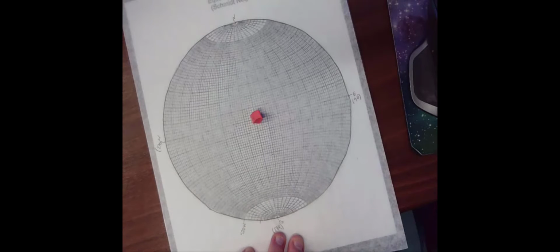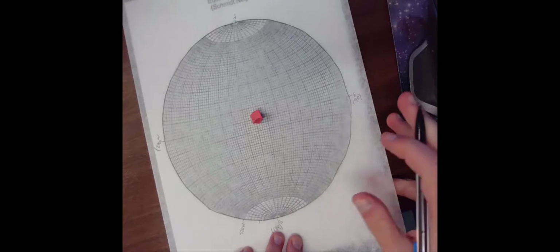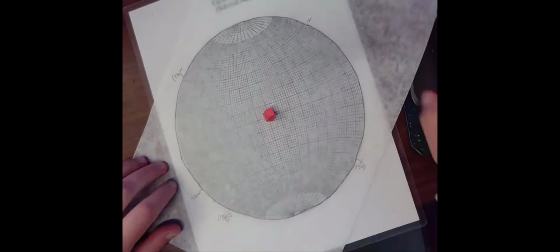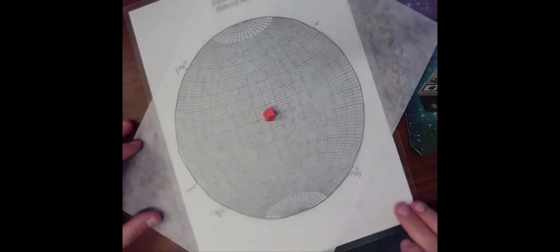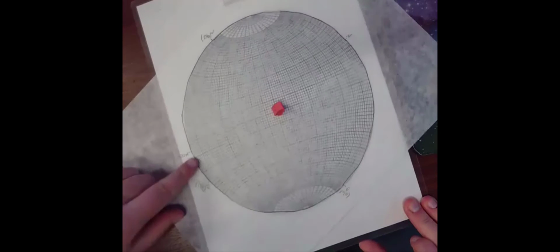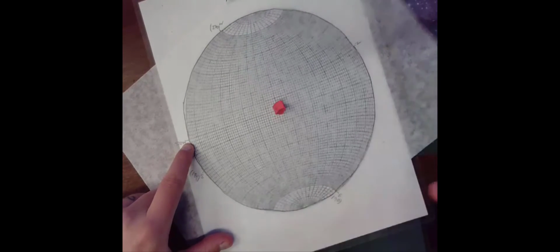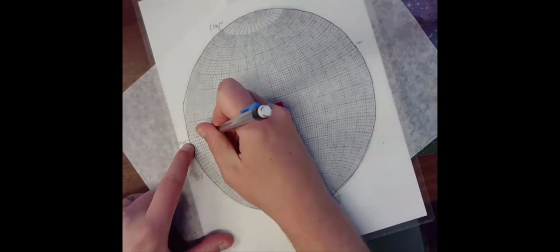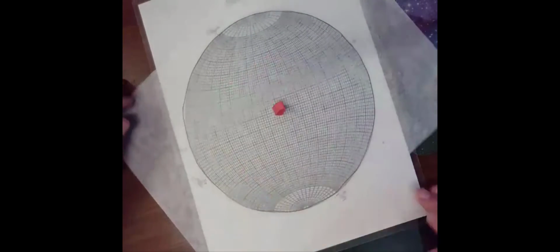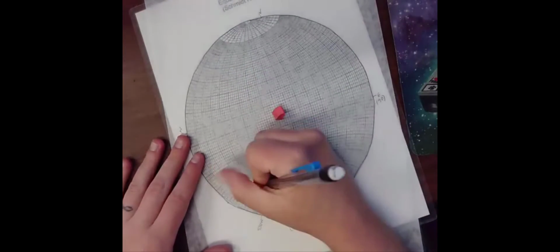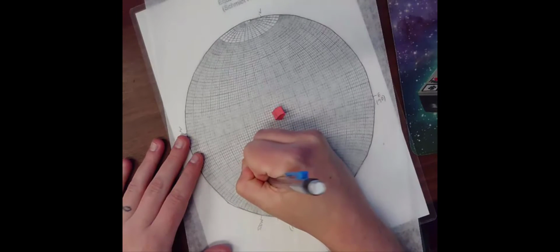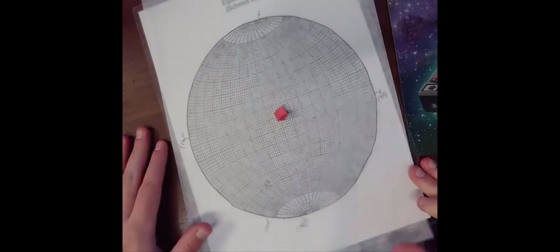And I need to come in 30 degrees on that, a 30-degree plunge. So I rotate my south 20 west over to the east-west axis, and I'm going to count in 30 and put my point. These are the lineations on fault A, so I'm going to call it LA.